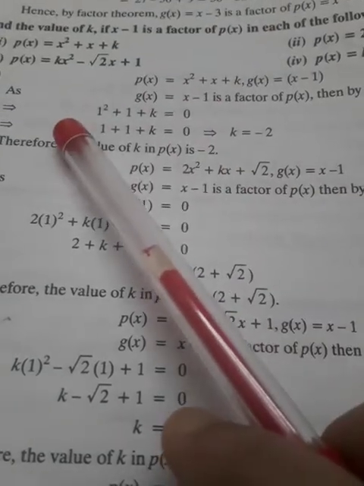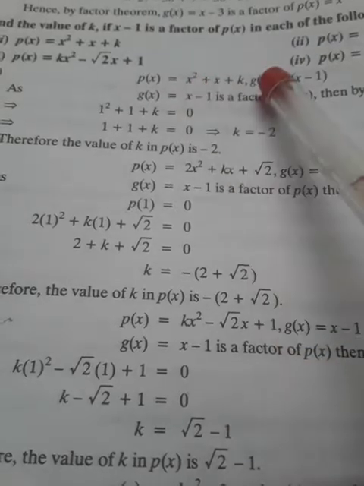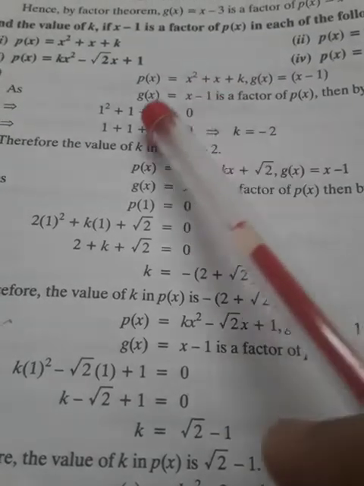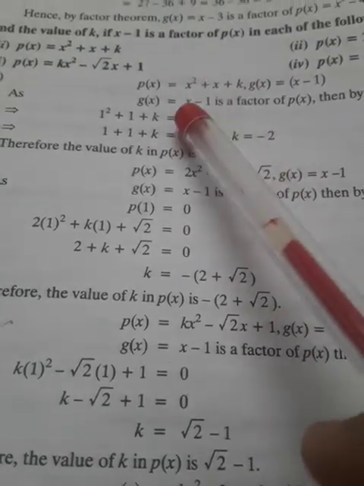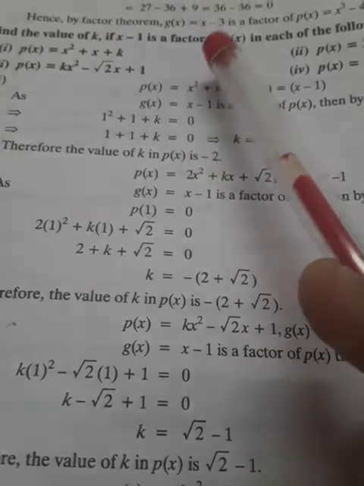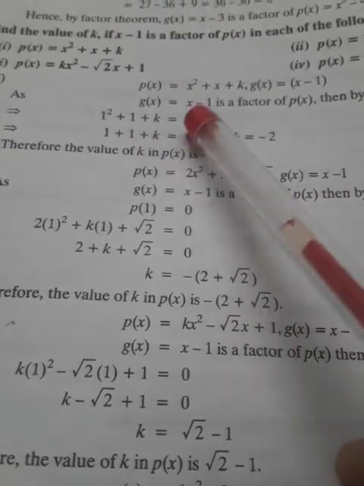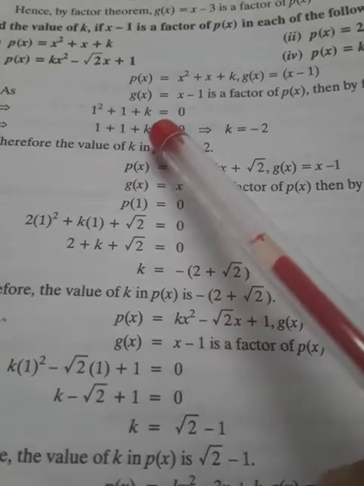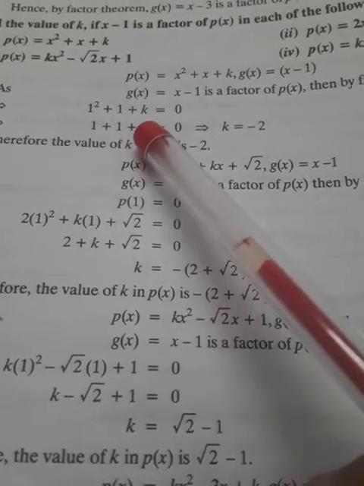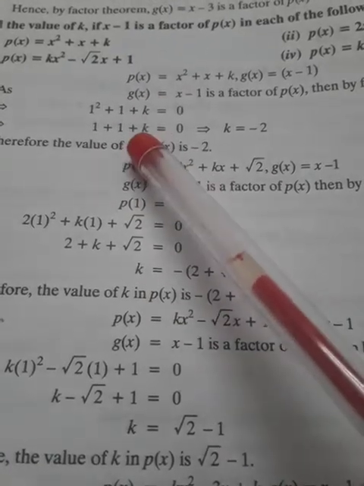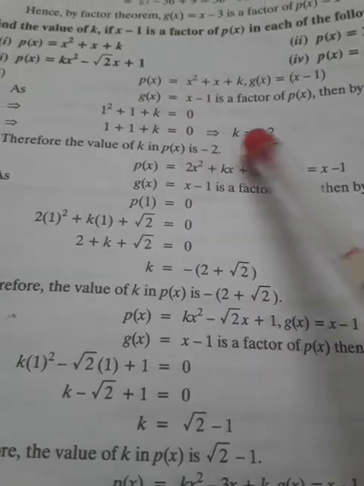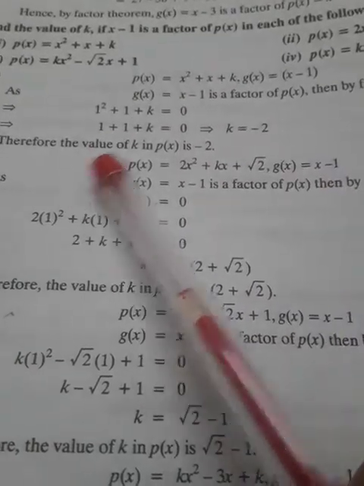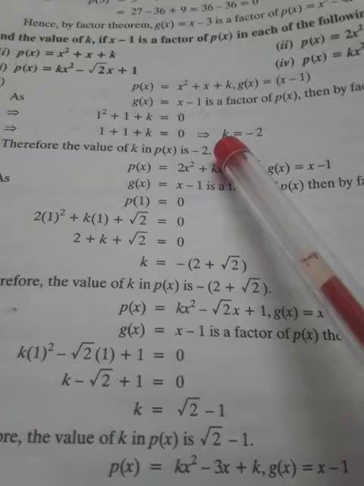So p of 1, 1 square plus 1 plus k equals 0. We can equate that to 0 because we know that x minus 1 is a factor. So 1 plus 1 is 2, so 2 plus k equals 0. So k equals 0 minus 2, that is negative 2. So the value of k is negative 2.